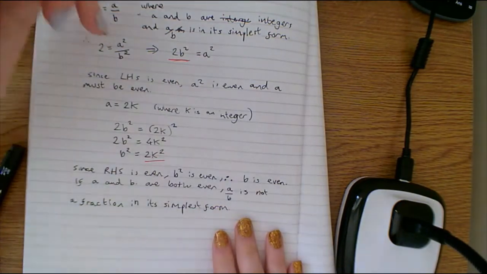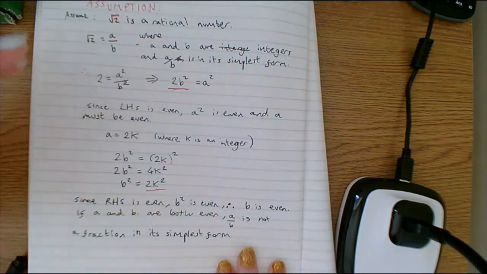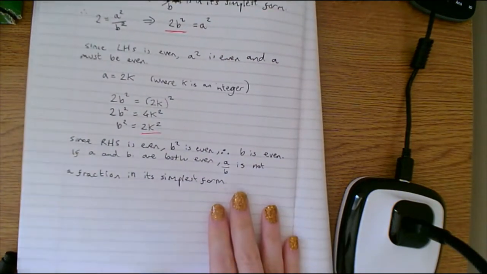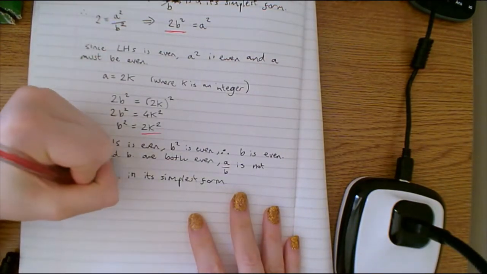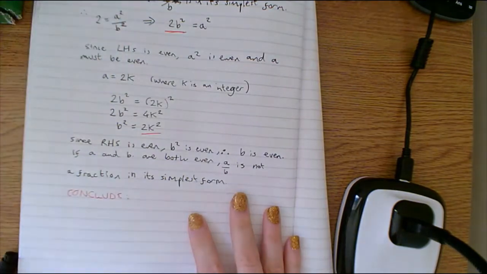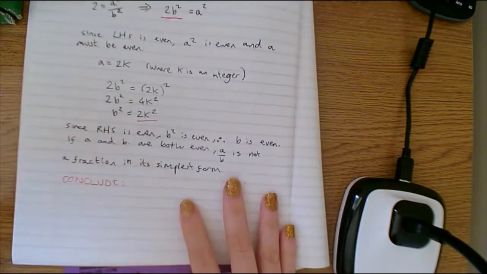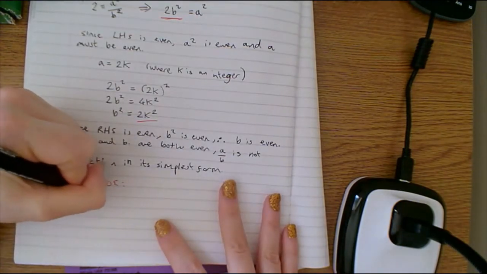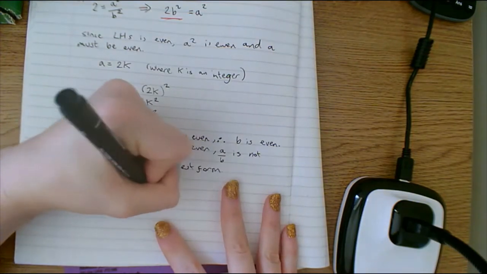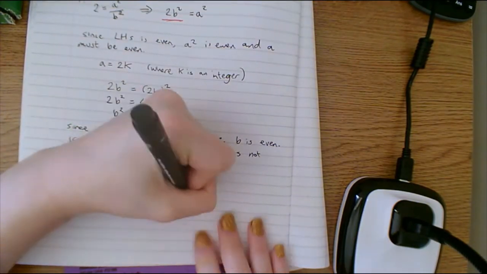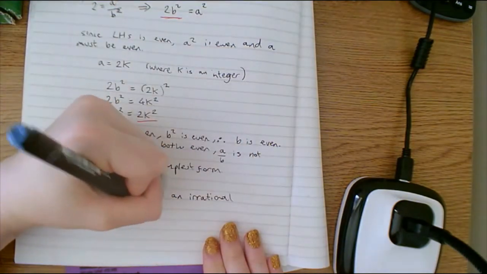So we've negated our original thing. This is our negation bit. We've shown it leads to a contradiction, and because we've shown it's led to a contradiction, that means we conclude that the original statement must be true. So the original statement up here, proved by contradiction, root 2 is irrational, must be true. So we conclude therefore root 2 is an irrational number.